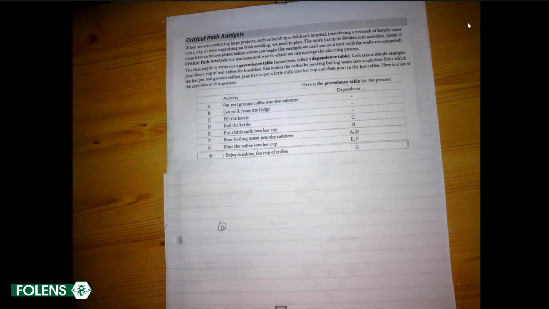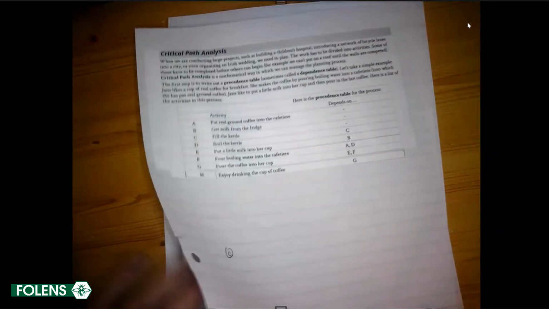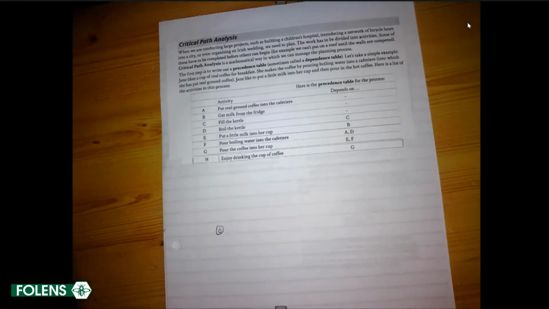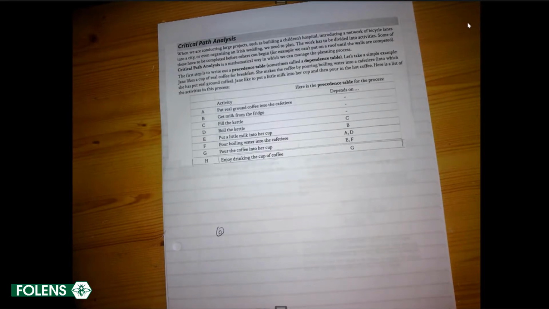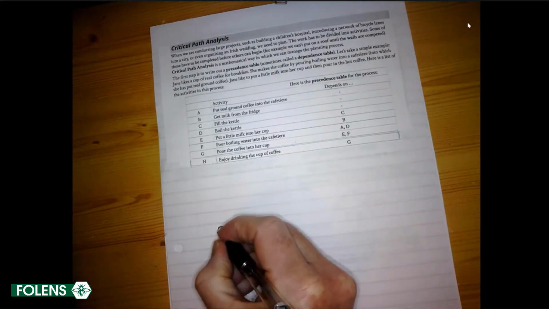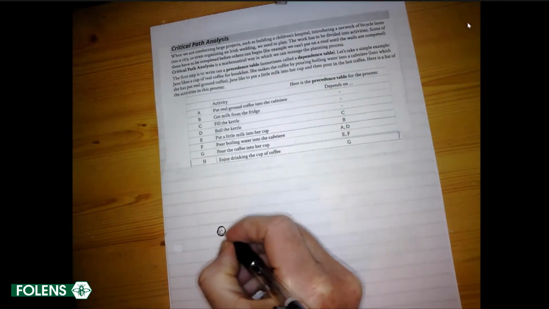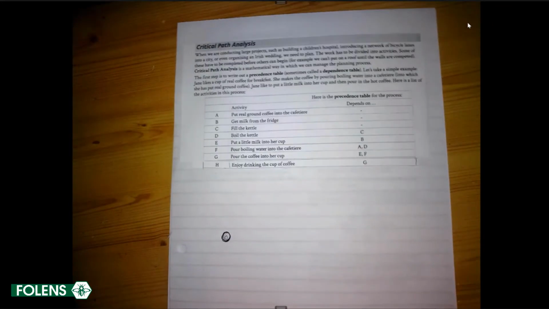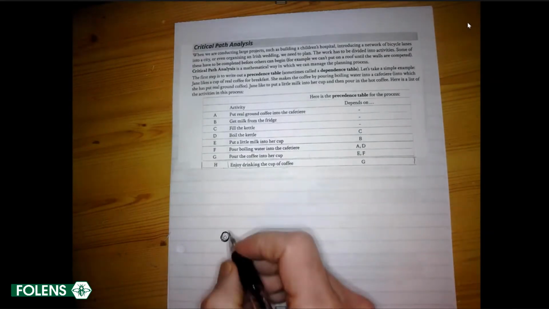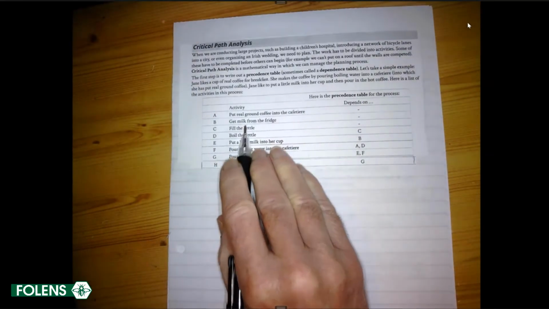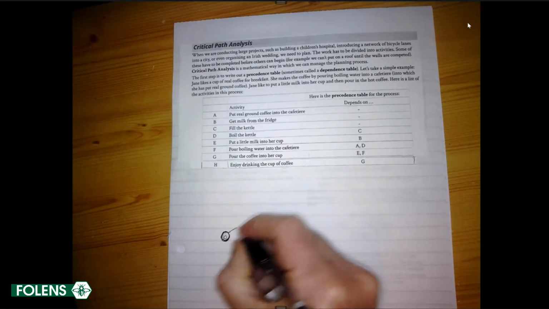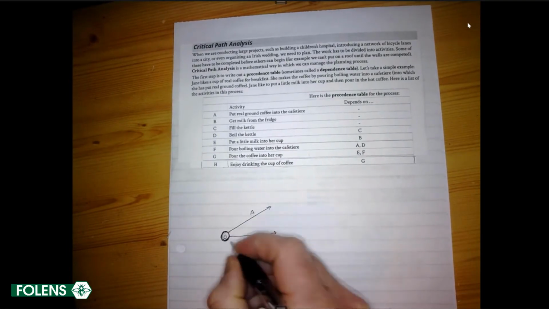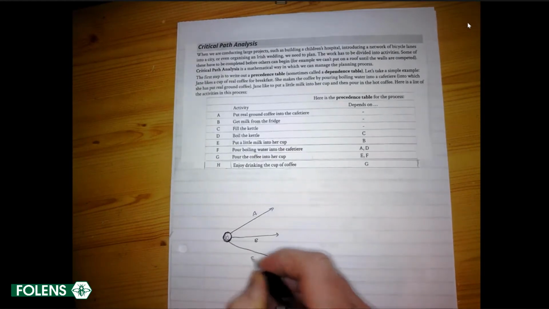So what will the activity chart look like? Now, you can start with this thing called an event 0 or 1. Usually we start at 0 or 1. It doesn't matter which you want to call it. But A and B and C don't depend on anything, so they will emerge from there. So there goes A, B, and C.